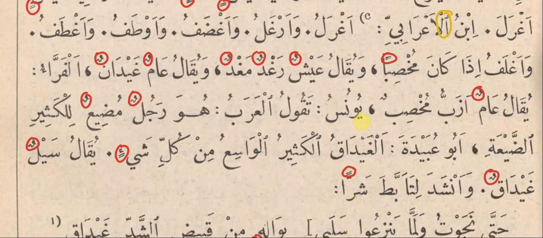This is a dictionary, so most of these words, even people who speak Arabic, native speakers, will not know. That's why the dictionary exists. So a lot of it is just explaining. That's why they use the full diacritics. That's why it's nice to have a book like this. It helps you in your pronunciation.